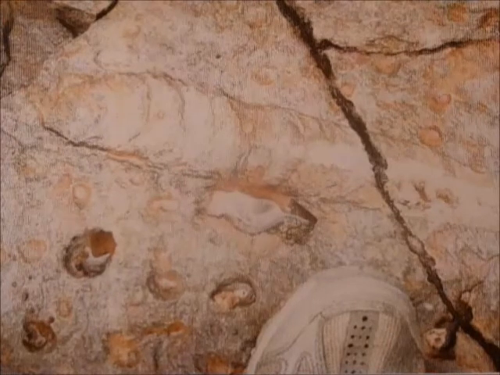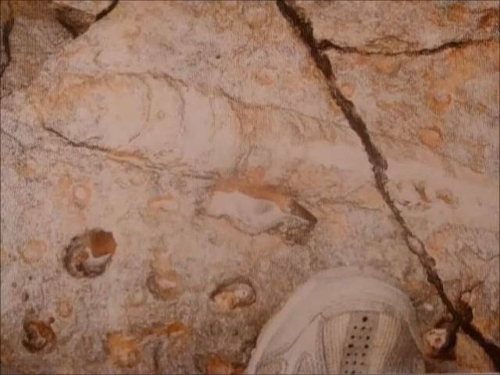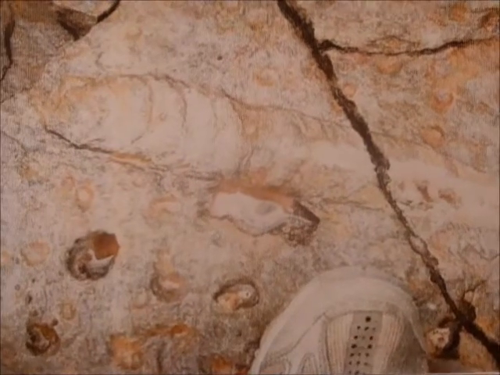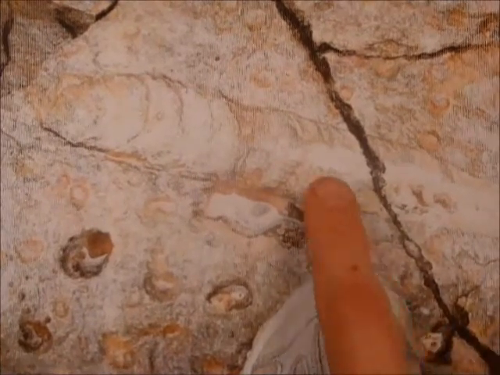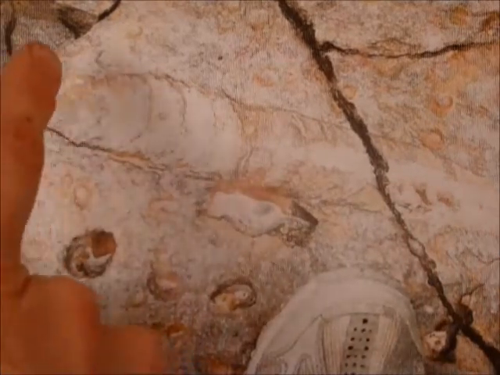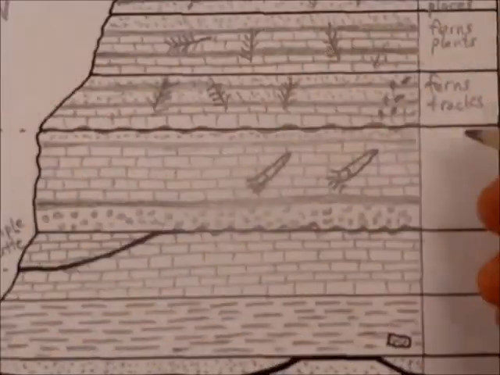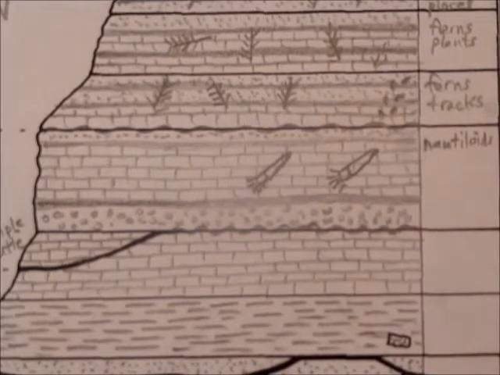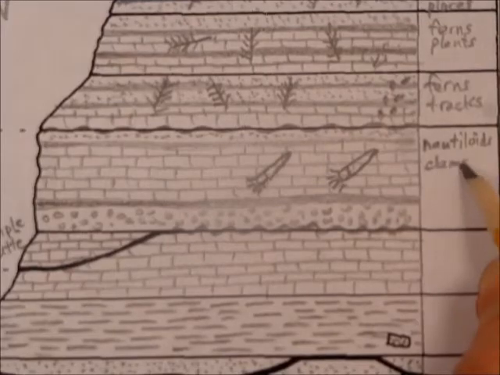And here's a photograph of an actual nautiloid in the Redwall limestone. Got a shoe here for scale. And it gets a little more narrow down here. I guess maybe this bigger end was where the tentacles came out. So we have nautiloids, N-A-U-T-I-L-O-I-D-S, nautiloids.